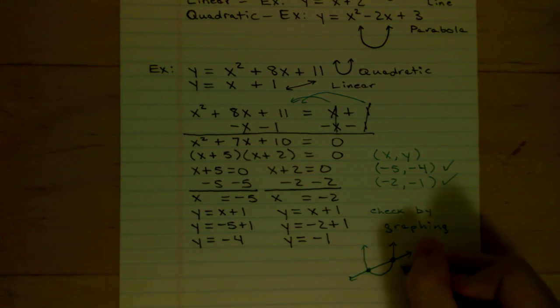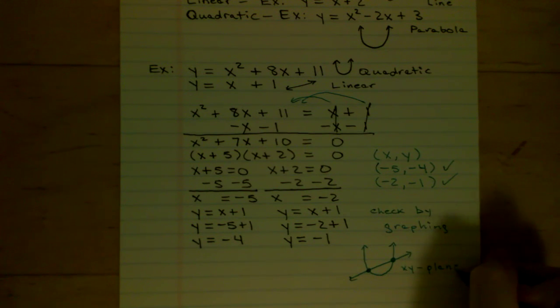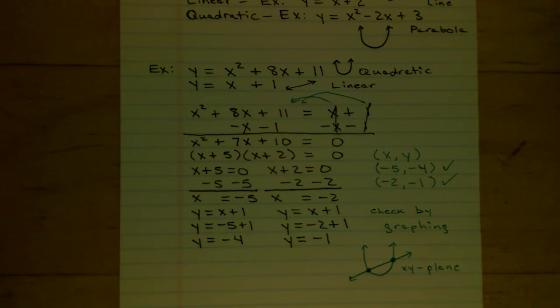And you can see all of this happen on the x, y plane. Okay? So I hope this helps. This is systems of equations. When you have a linear equation and a quadratic equation, you're going to want to do this. Okay?